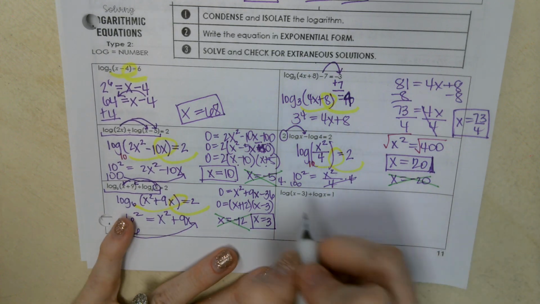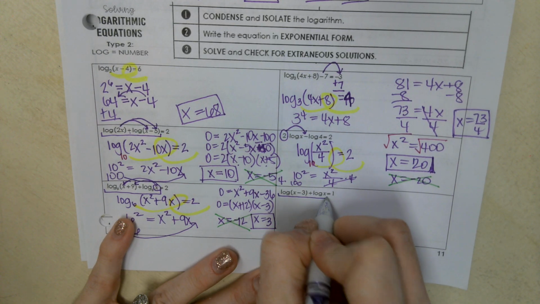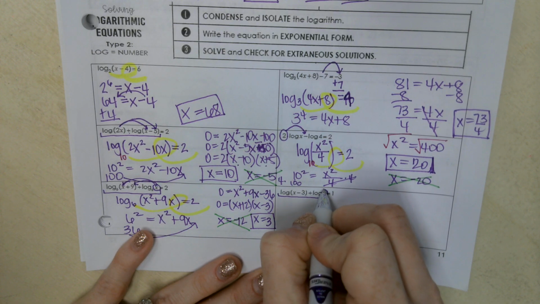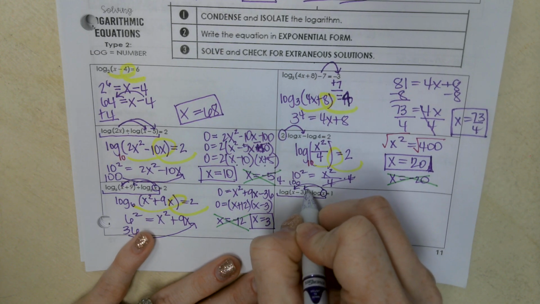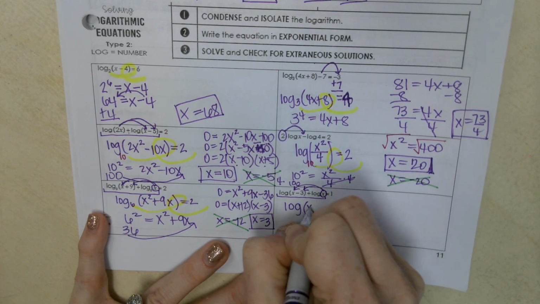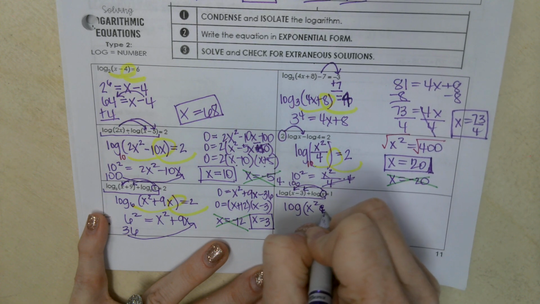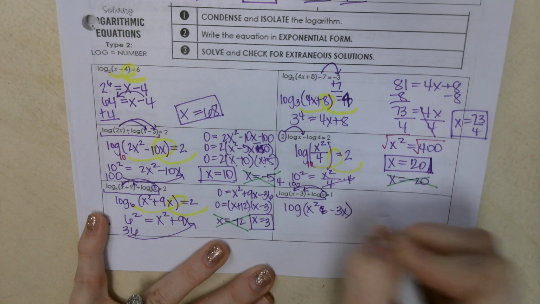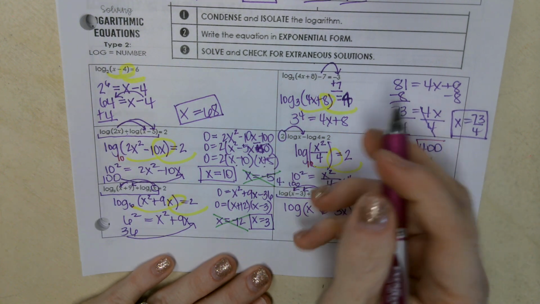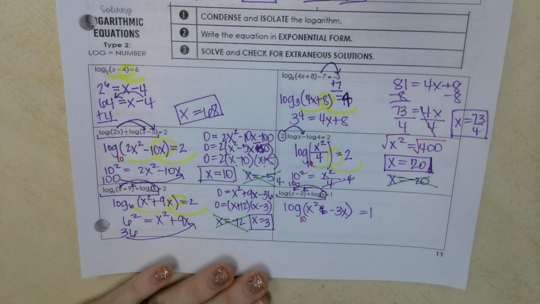The last one on page 11, I am once again condensing. I am adding two of the logarithms together, so I'm going to multiply. So this gives me log of x squared minus 3x, and this equals 1. There is an understood but unwritten base of 10.